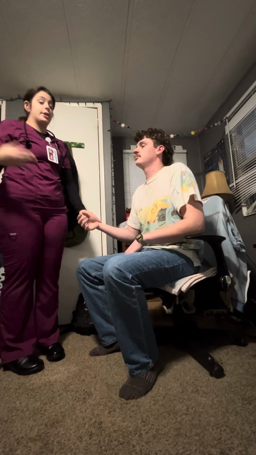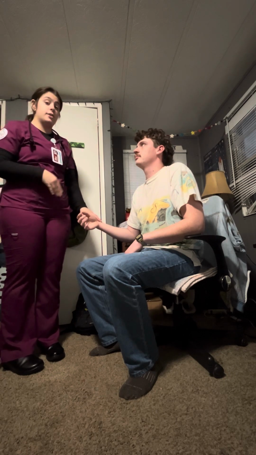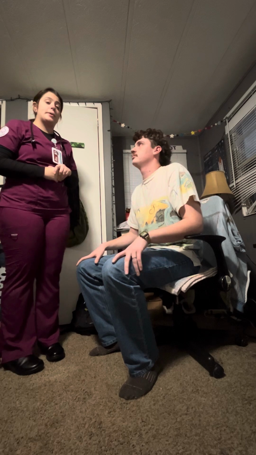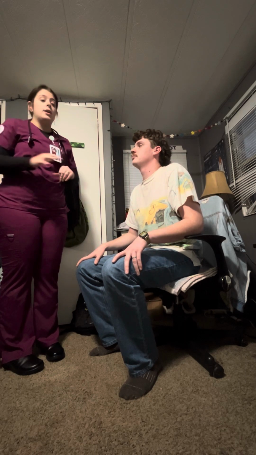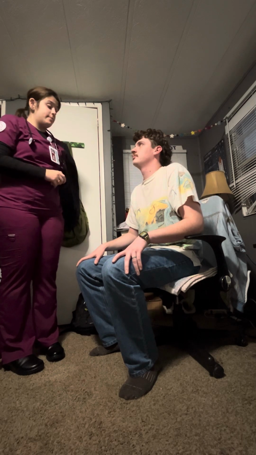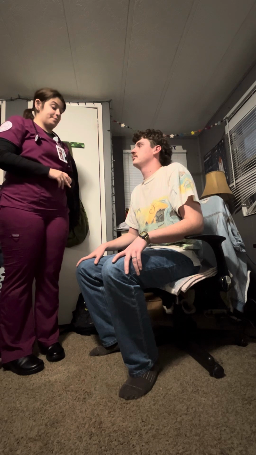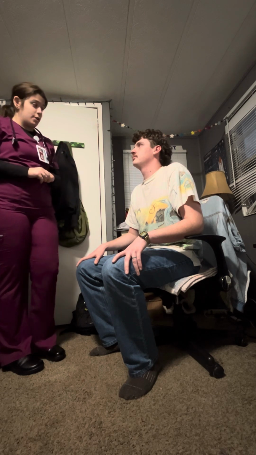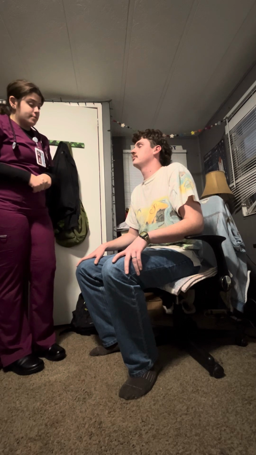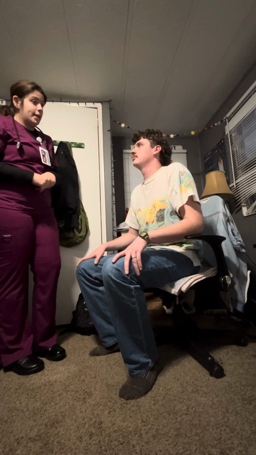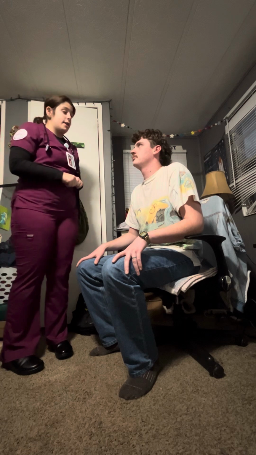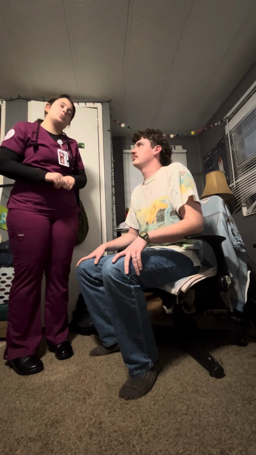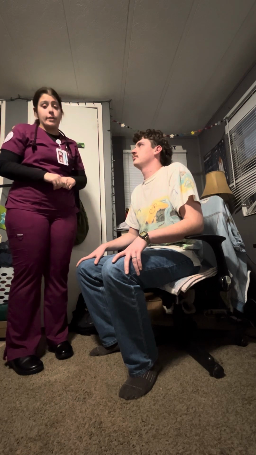I'm then immediately going to go into taking his respirations. His respirations should be anywhere between 12 and 20. They should have a normal rhythm, and it should be a normal depth, so not too shallow and not too deep. I'm then going to take his pulse oximetry. His oxygen saturation should be between 95 and 100.